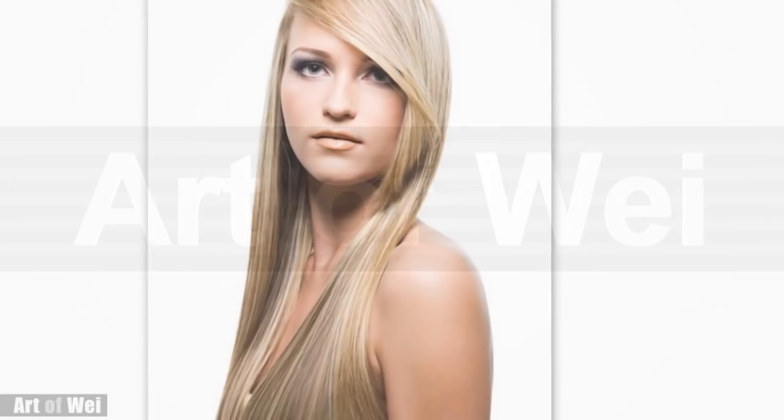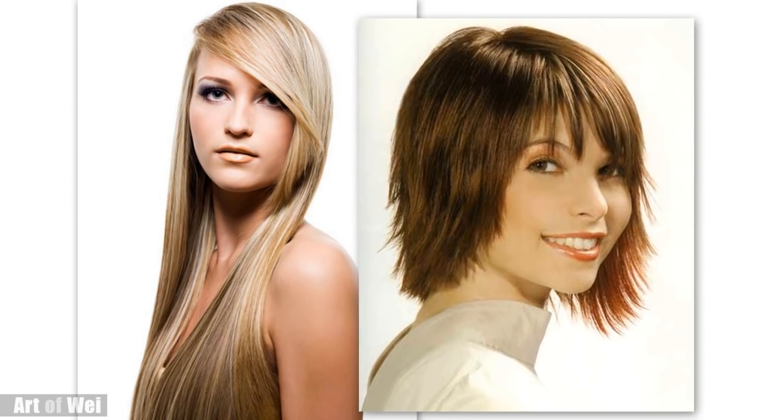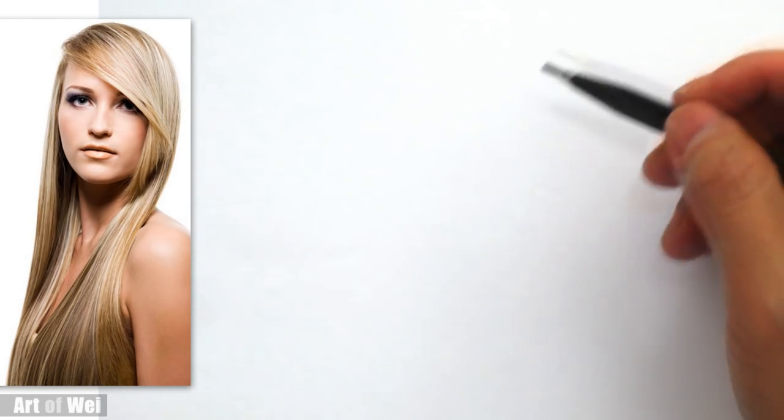Let's do a couple of examples on how you can draw straight hair. The first one is going to be long straight hair, and the second one is going to be a shorter cut. So let's get started and I'll talk about the process along the way. Alright, let's draw some straight hair.